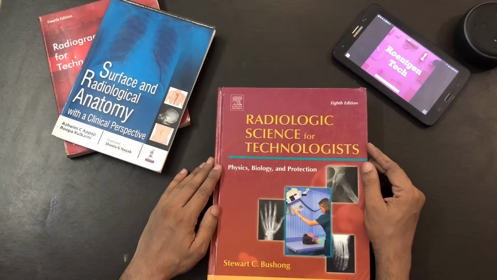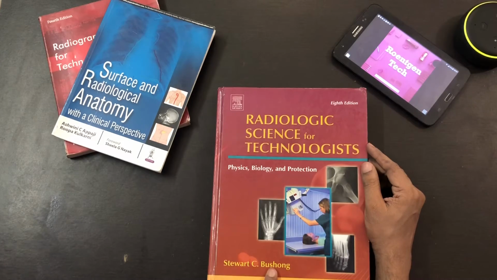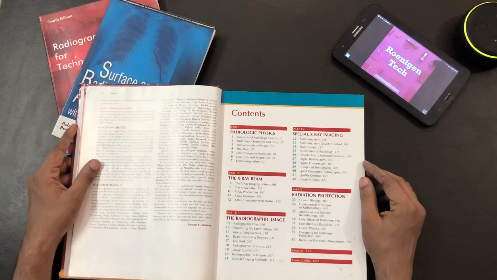The first book in our list. The name of the book is Radiological Science for Technologists. It is written by Stewart C. Bushong. This is the 8th edition. If you see the content of this book, it is divided into 5 parts.